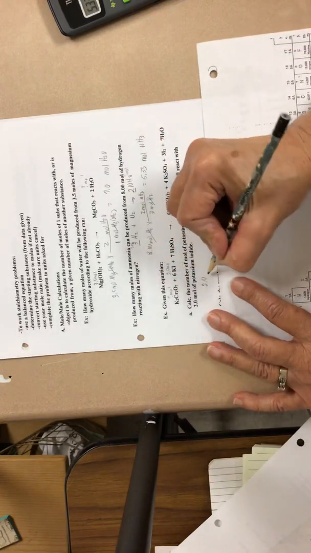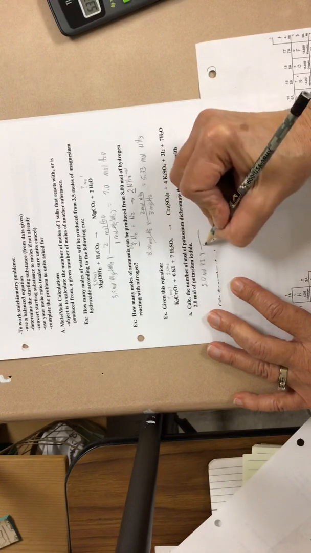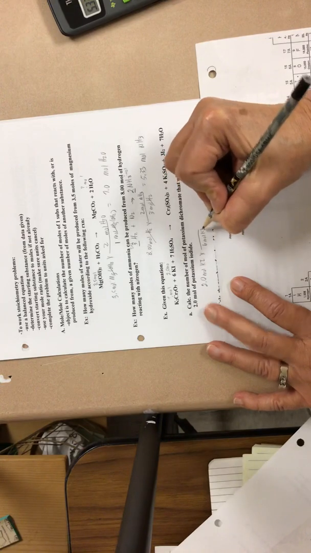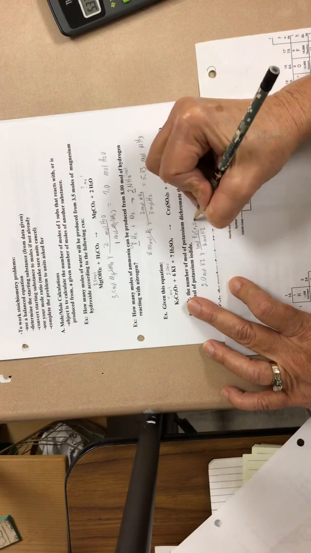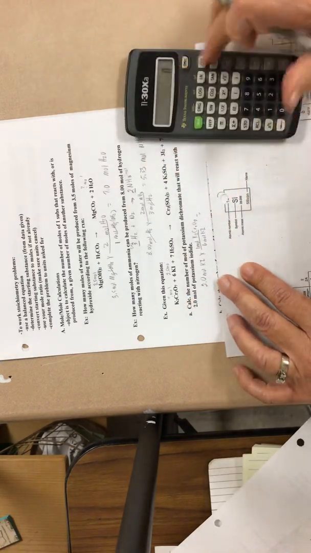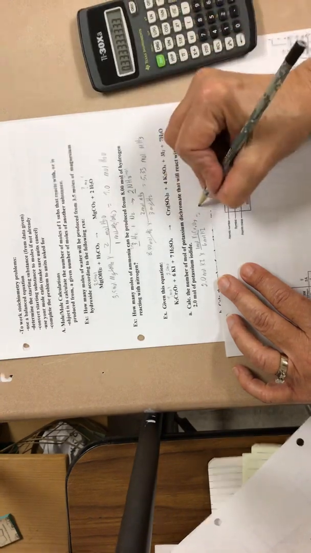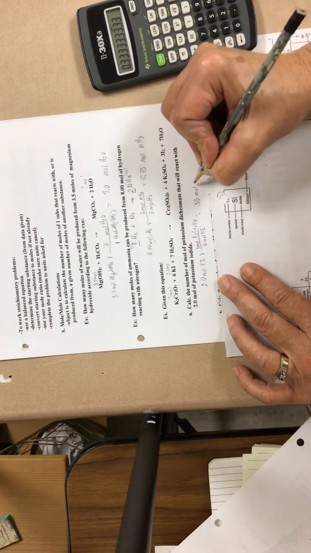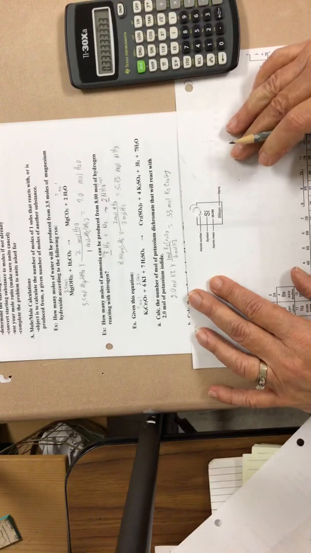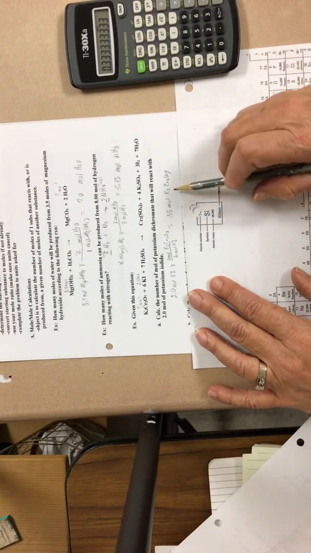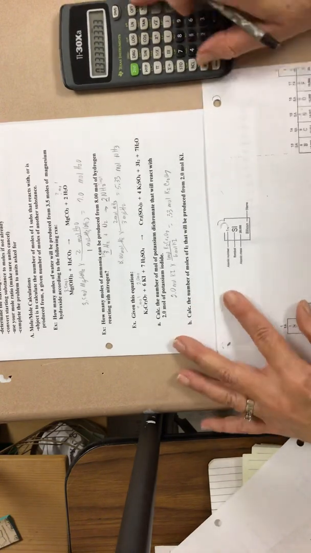So you're going to say 2.0 mole KI times, for every 6 mole KI, you have 1 mole K2Cr2O7. 2 divided by 6 is 0.33. Okay, so if you only have 2 moles KI, then you're only going to need 0.33 moles K2Cr2O7 to react with it. Okay, next one.